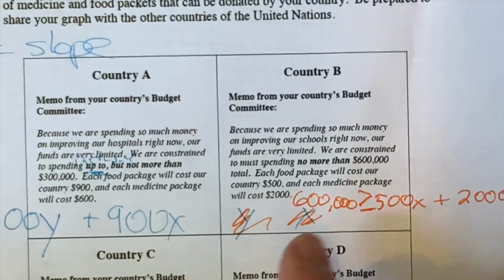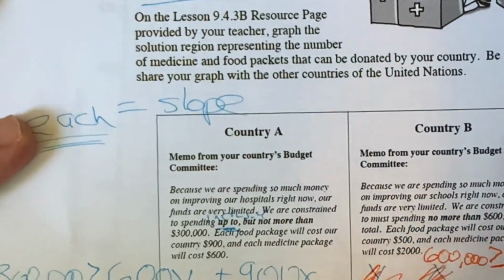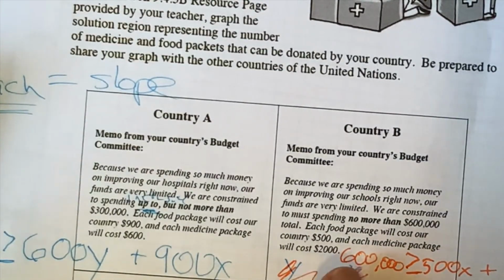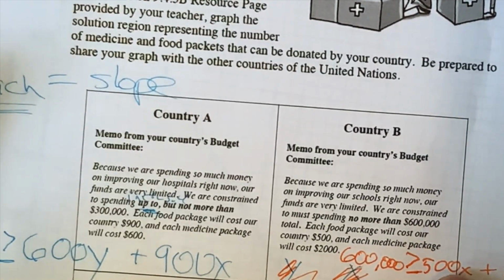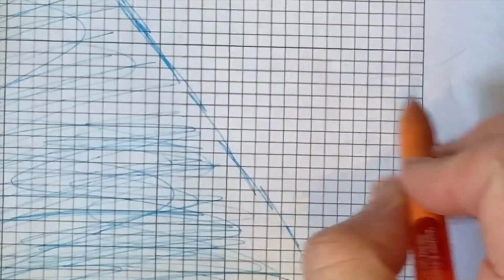So I'm going to point it this way. We're going to point at where the large number is, because we can't go up to that. We're constrained to this. We're limited by this. We have $600,000, so this needs to be less than $600,000. So we have that written there. So let's get this graphed out. Let's do it over here.